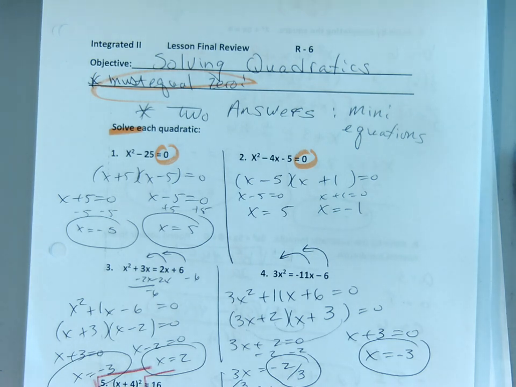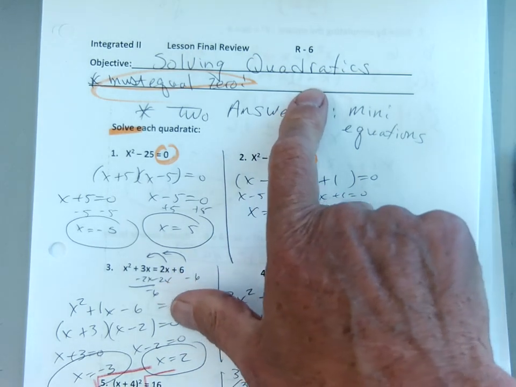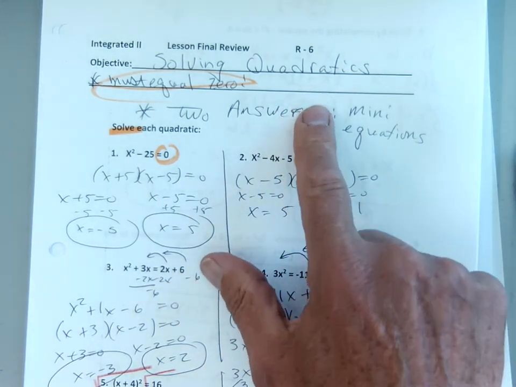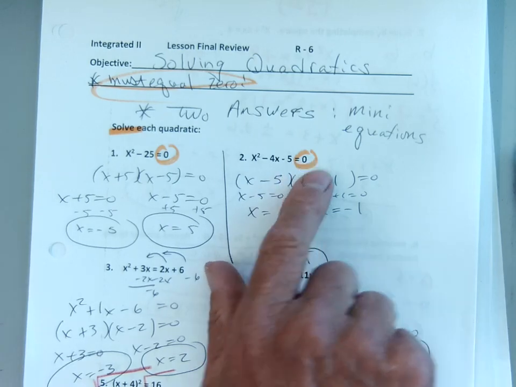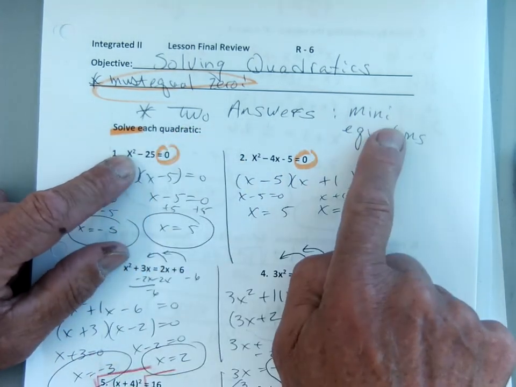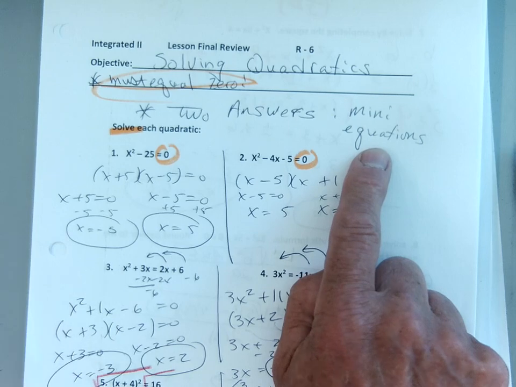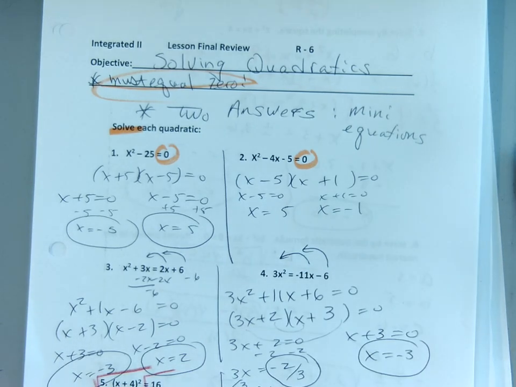So today we are solving quadratics. When we solve quadratics, we know no matter what, because it's an x squared, there has to be two answers. One way to get the two answers is with mini equations. So let's take a look at problem number one.